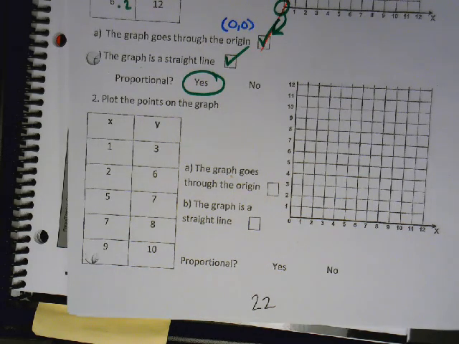Graph it. Come on, you need to have that for eighth grade and high school. And your lunch. Graph it. So yes, no, check mark. Is it good? Is it bad? Is it ugly?